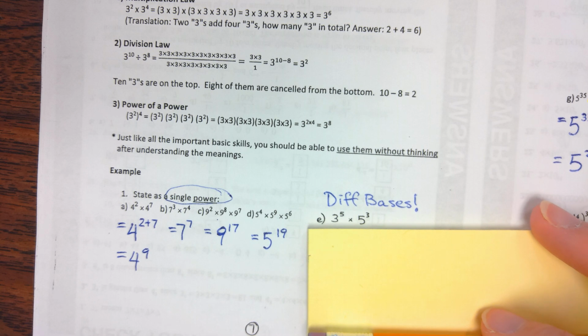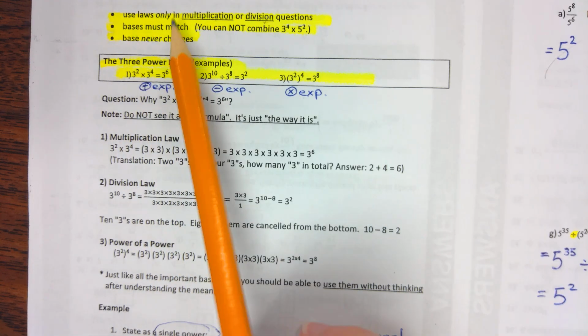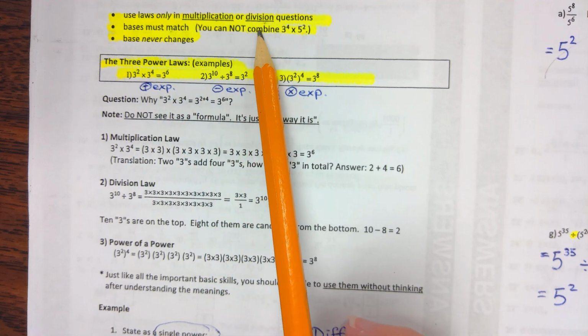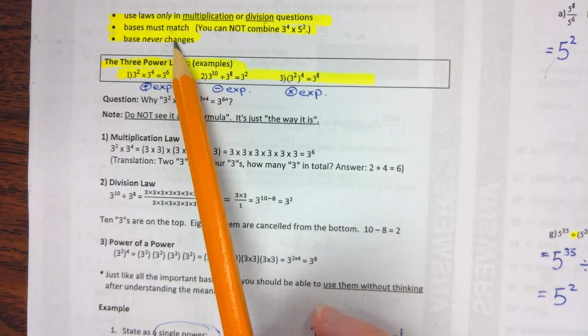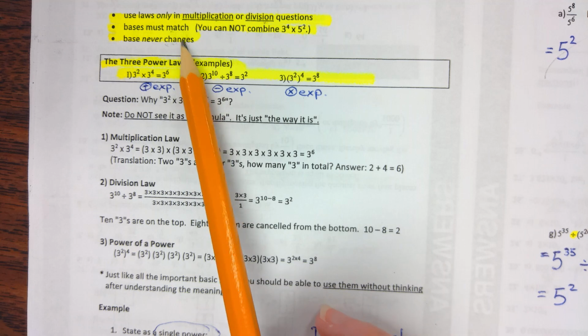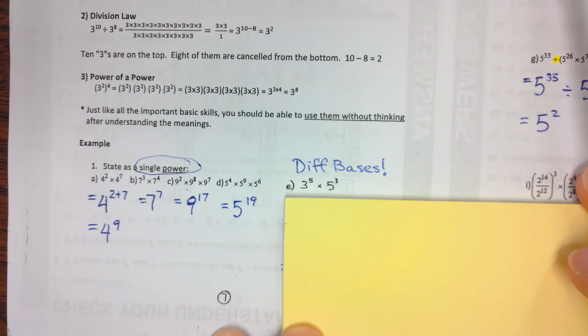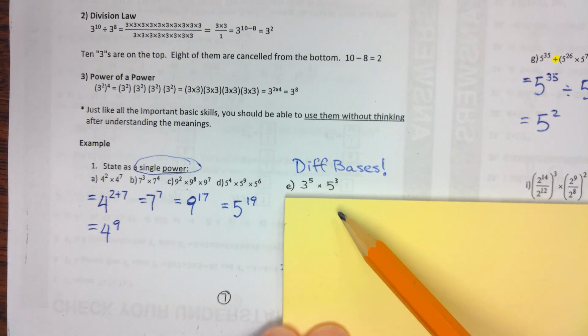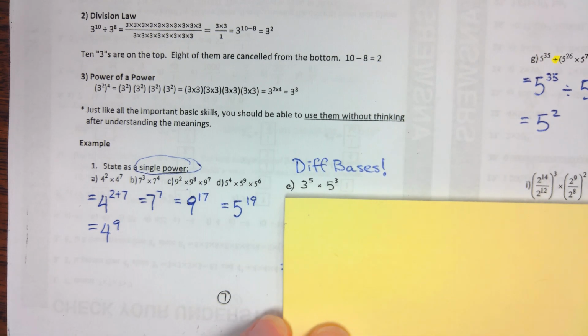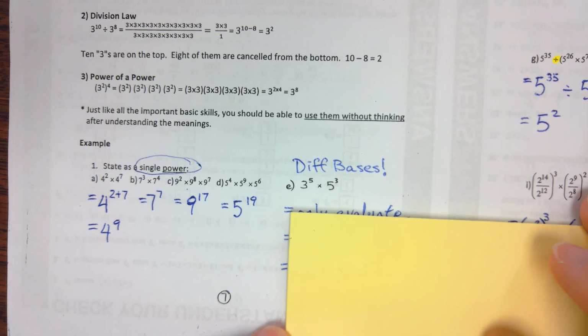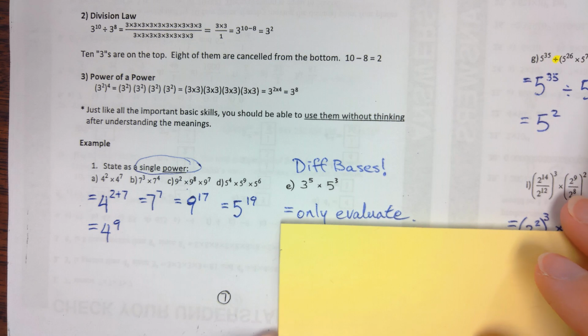So in my morning class, somebody said 15 to the power of 8. Okay, remember, you cannot combine different base, and your base never changes. So that student actually broke 2 of the rules. All right, so remember, cannot combine. So can I write it as a single power? No, but all I could do is I could only evaluate.